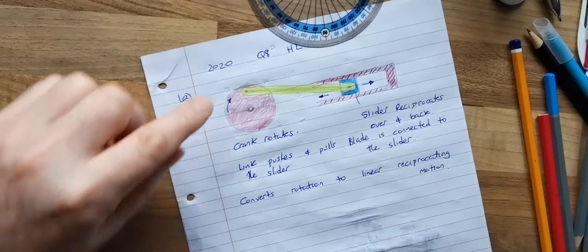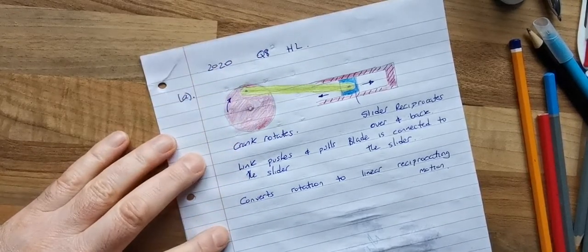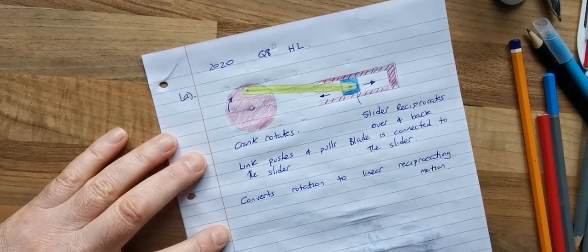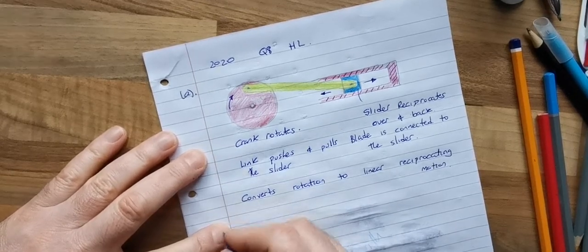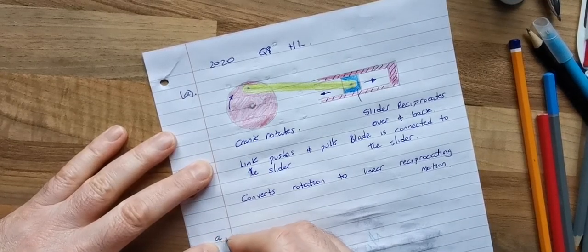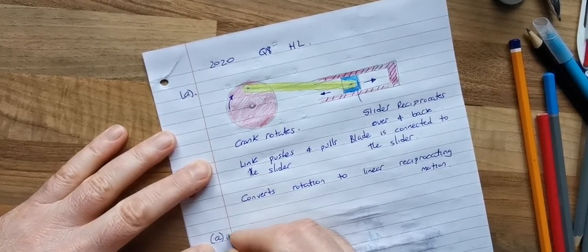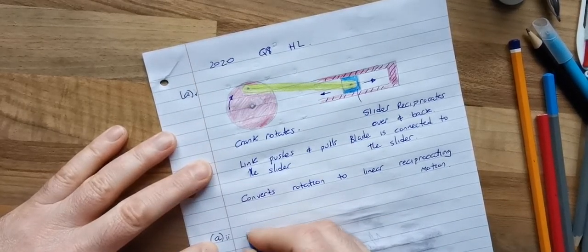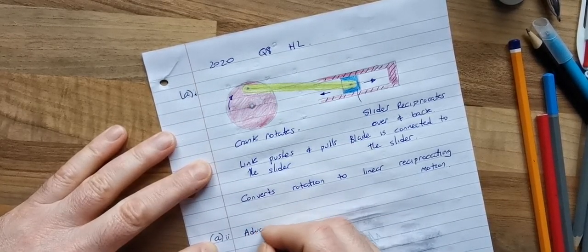Okay, so that's the first part of it done. Now the second part of it there, it just said to identify one advantage and one disadvantage of cordless power tools. Okay, so that's A part 2. That was A part 1. So an advantage.